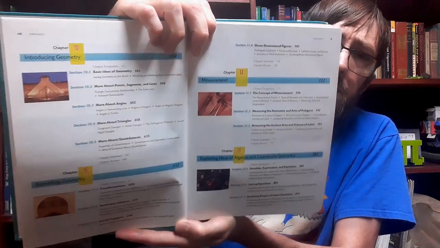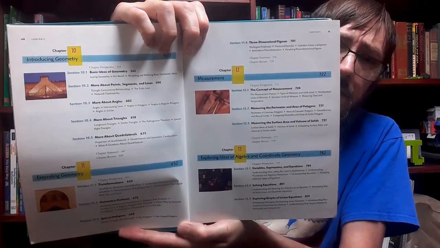In the extension, that's chapter 11, we have transformations, patterns, special polygons, and three-dimensional figures. We then move on to measurement and other explorations of algebra and coordinate geometry. There's some of the topics listed there. This is a 4th edition. This is pretty nice looking.